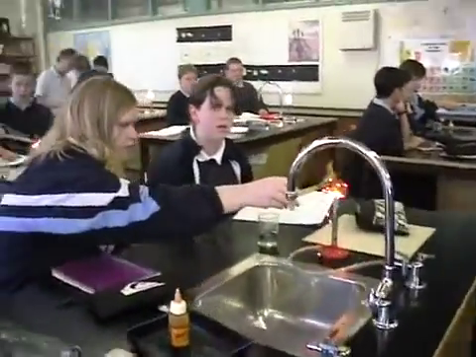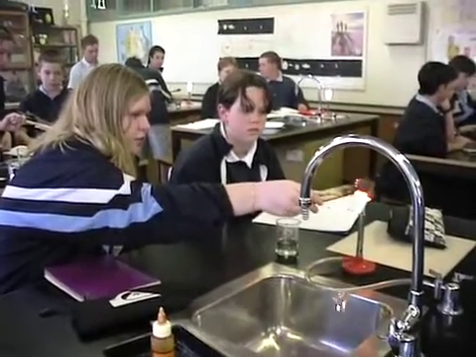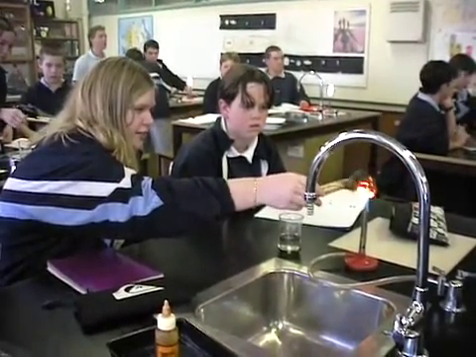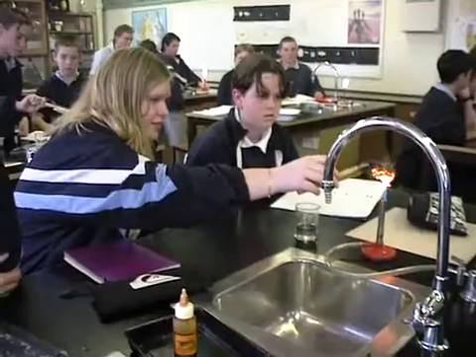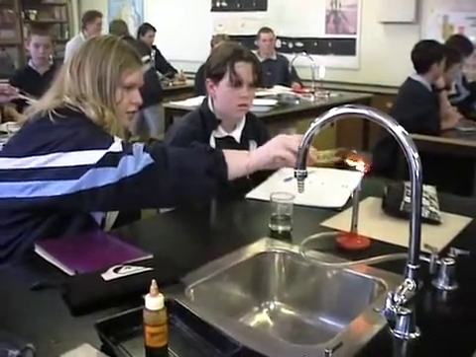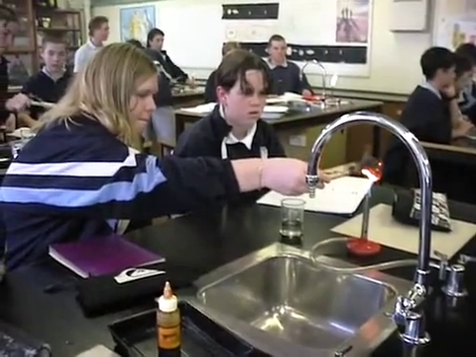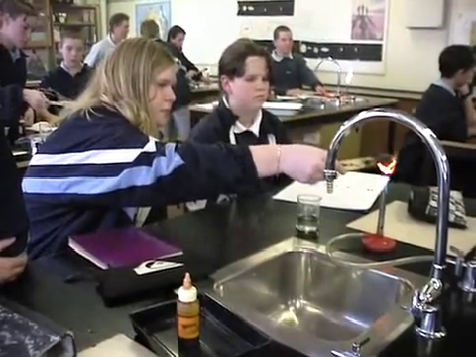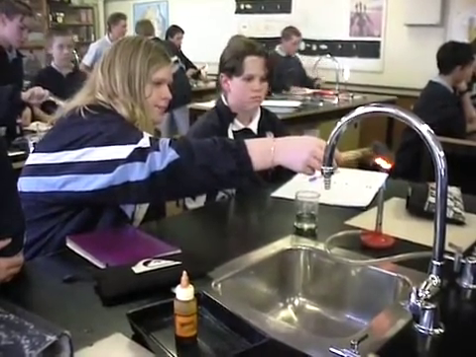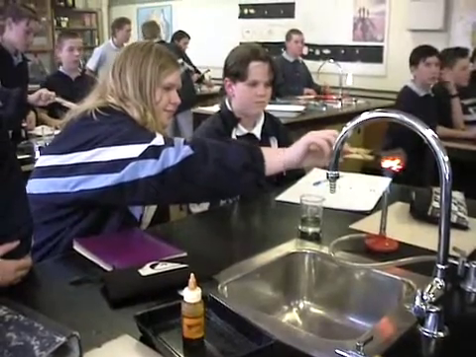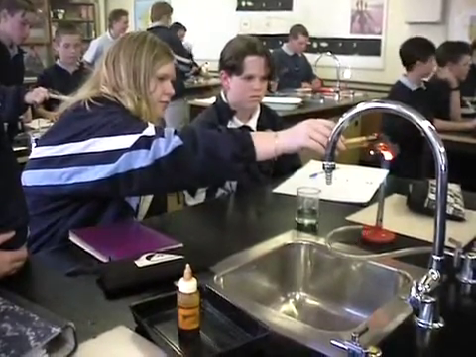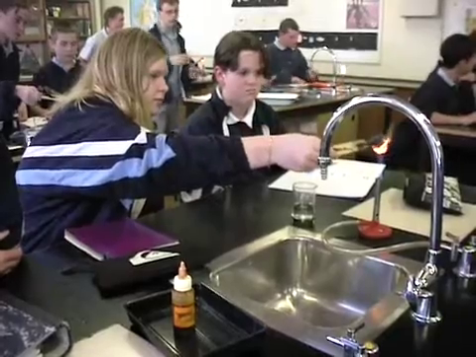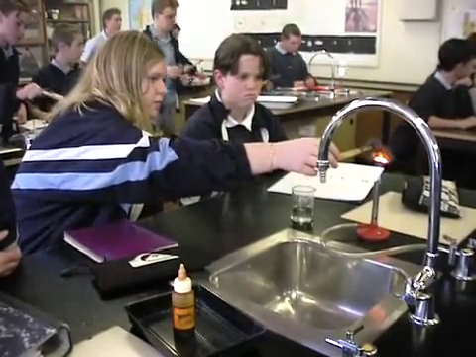Does it form a white powder? No, it forms a blacky kind of powder. Anyone know what that powder is called? Not iron. We had magnesium form magnesium oxide. This one is called iron oxide, right? Another name for iron oxide is rust.